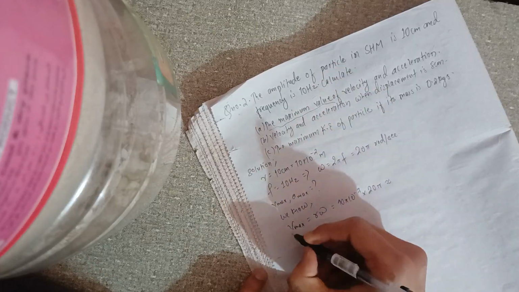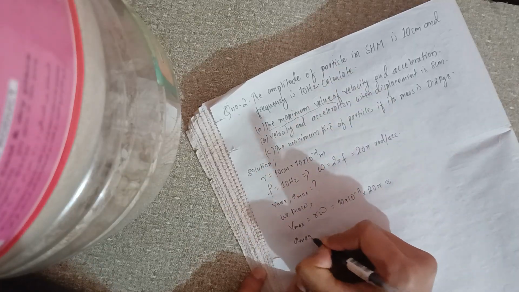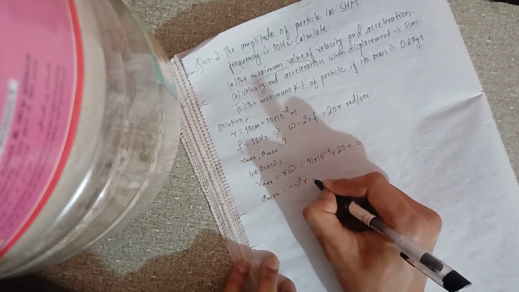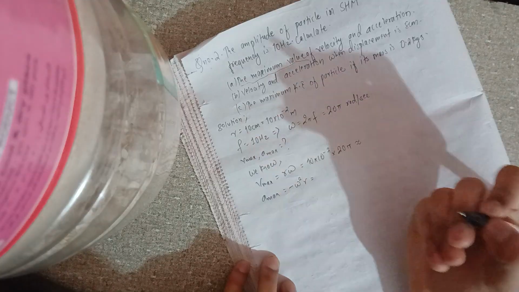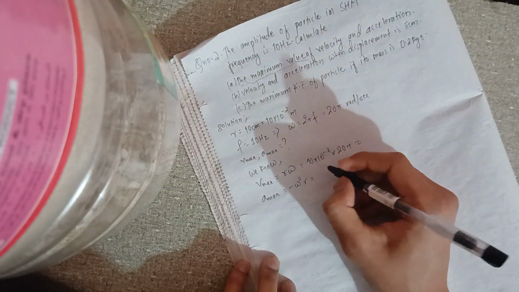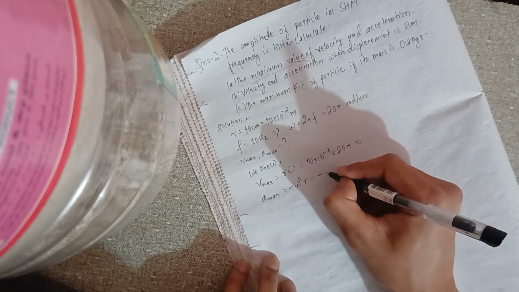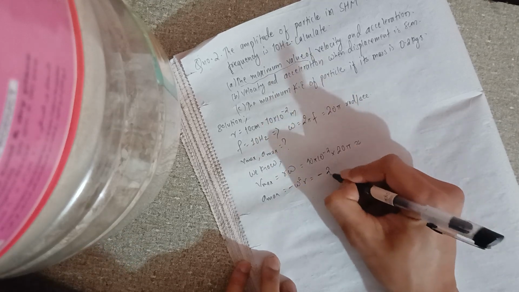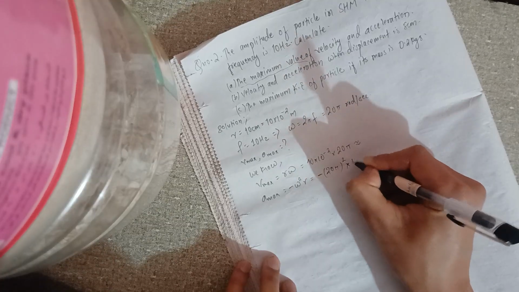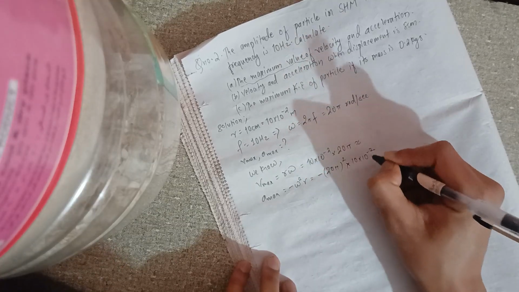This will be equal to, and we have Amax, that is minus omega squared r. We can just take it plus if you want to, or if you keep minus. Omega squared will be 20 pi whole squared and into 10 into 10 to the power minus 2.